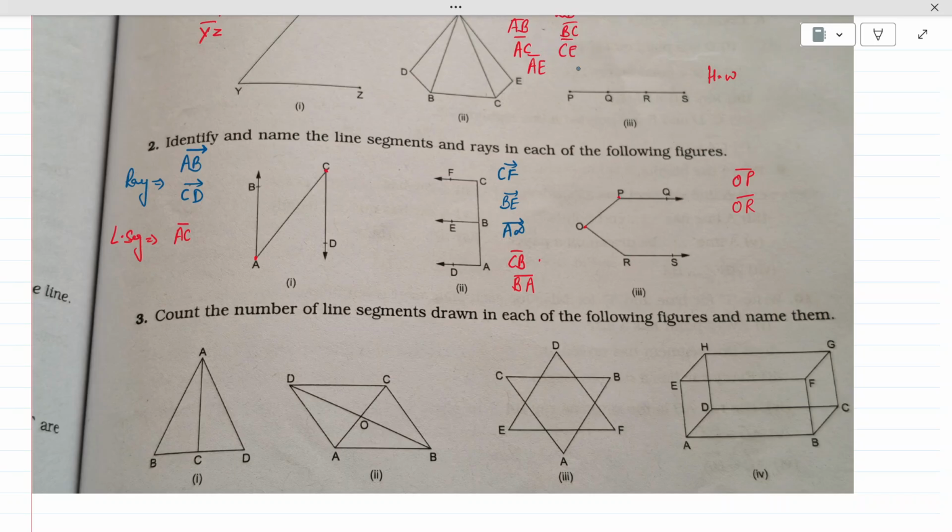Now moving further, P is fixed, but Q, this line is going beyond the point Q and it has an arrow on one of the sides. So that means PQ is a ray. And similarly, R is fixed, but the line is going beyond S and it has an arrow. It is going to infinite length. So this is also a ray. Okay, so PQ and RS are rays. OP and OR are the line segments.